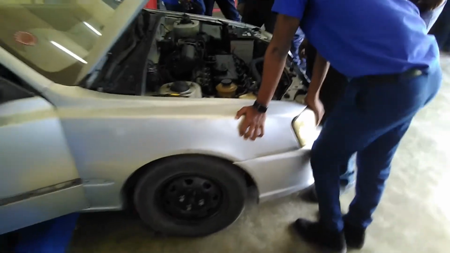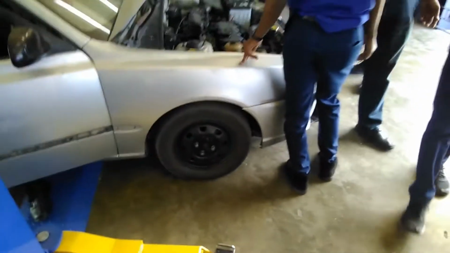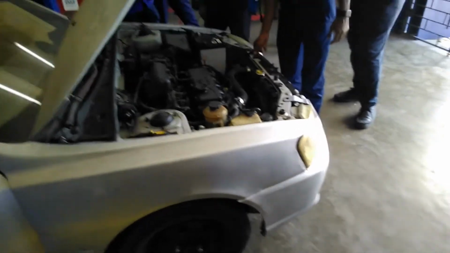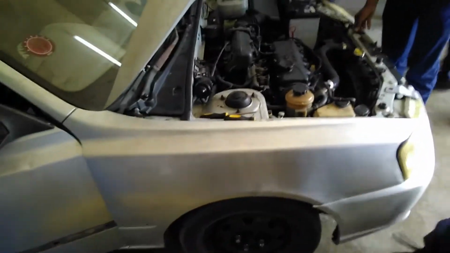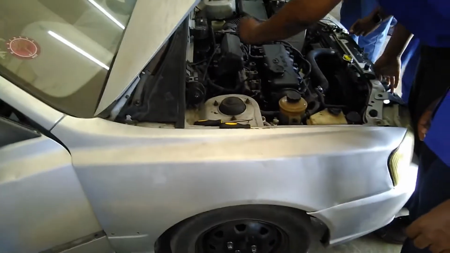I'm doing a compression test. Alright, so you're doing a compression test? Yes, sir. The pressure gauge. But think about it, guys. We need to check this first. Check if it's getting fuel, but not that.